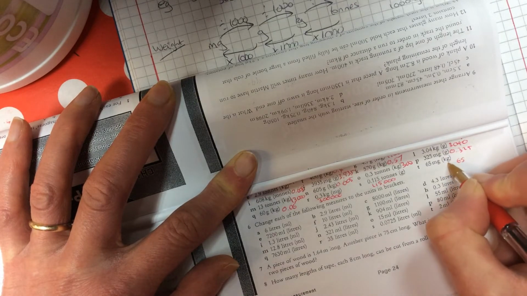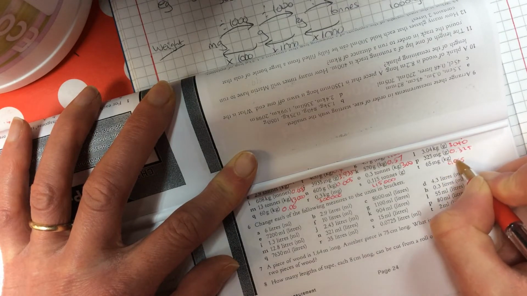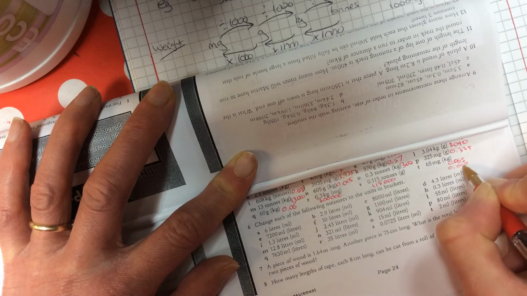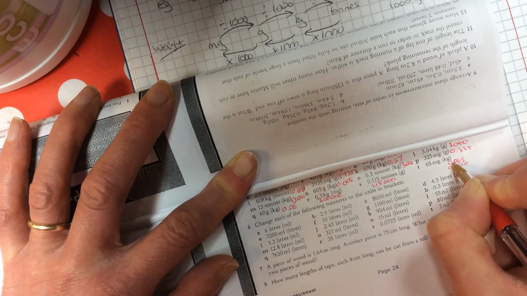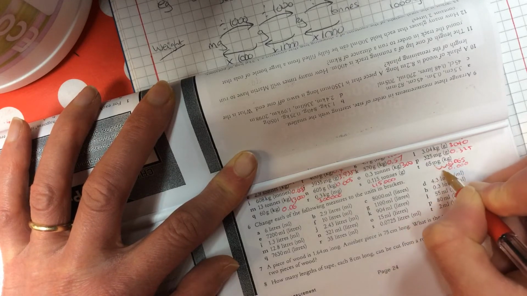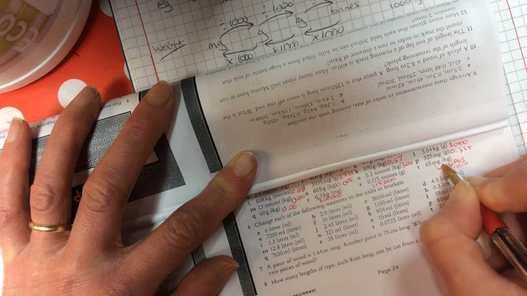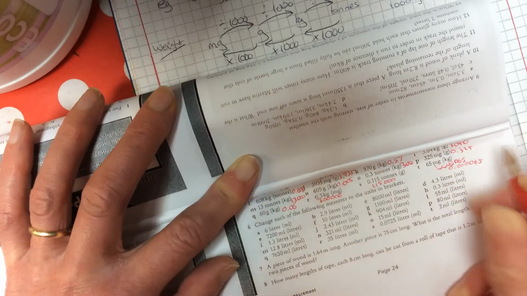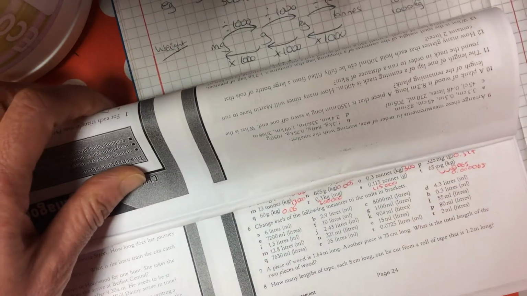So divide by 1,000, you get 0.065, and divide by another 1,000. So it's 0.000. Just check this and run out of noughts now. 123. So it's 0.0001234 kilograms. 1, 2, 3, 4 noughts. Okay, that's that one done.